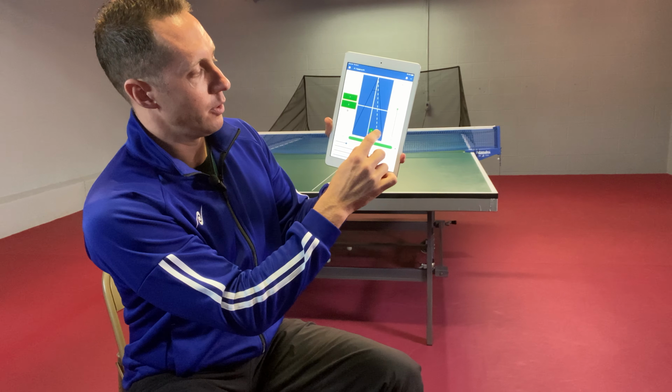We're going to watch this one and then stick around, and I'm going to show you even a more advanced version of scatter. Start the drill, and now you're going to see that the balls are going even in a bigger range.